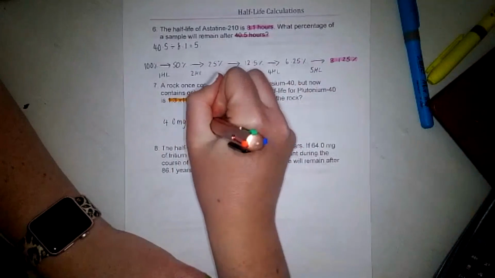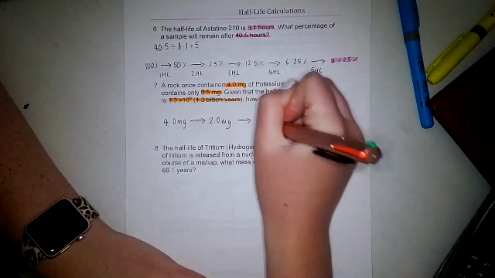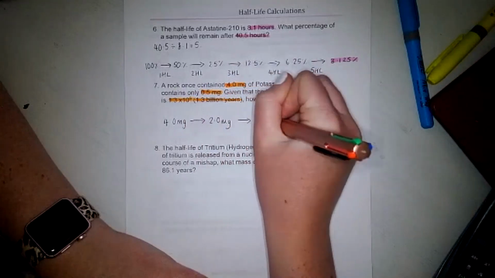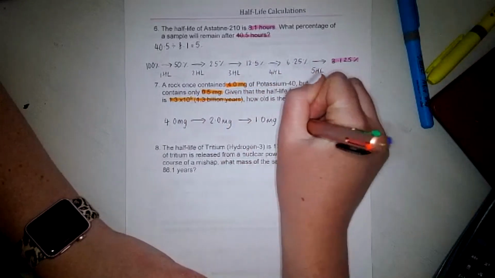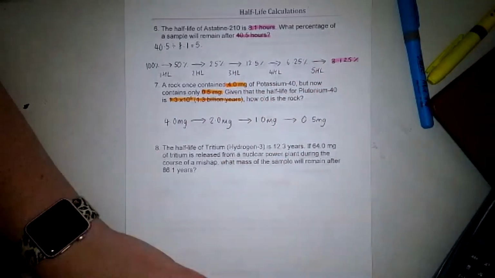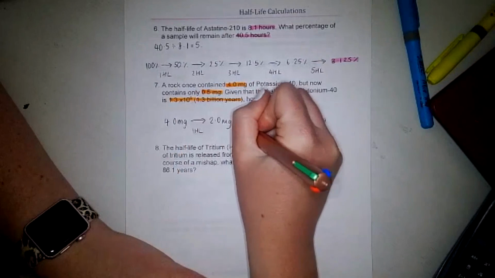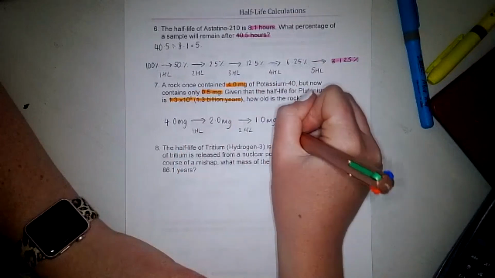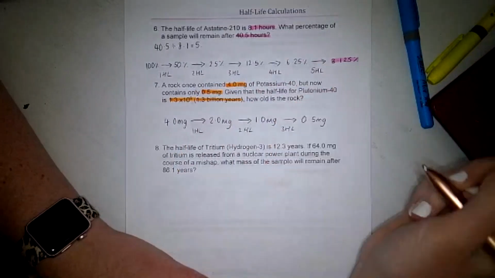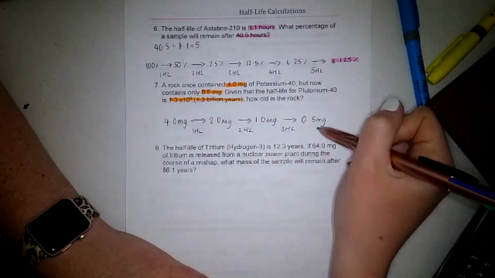So we go to 2.0 milligrams, then after another half-life it becomes 1 milligram, and then after another half it becomes 0.5. So 1 half-life, 2 half-lives, 3 half-lives. So it is 3 half-lives to get from 4 to 0.5.